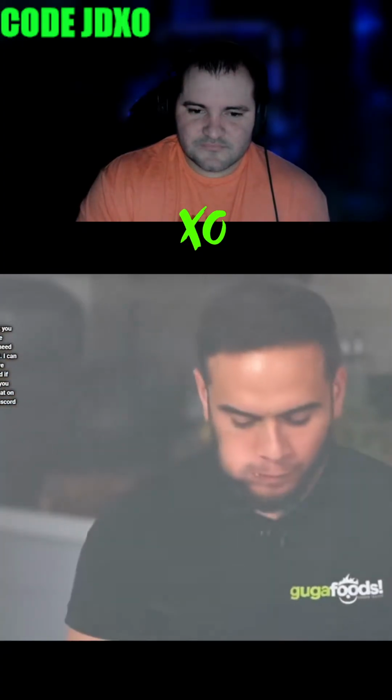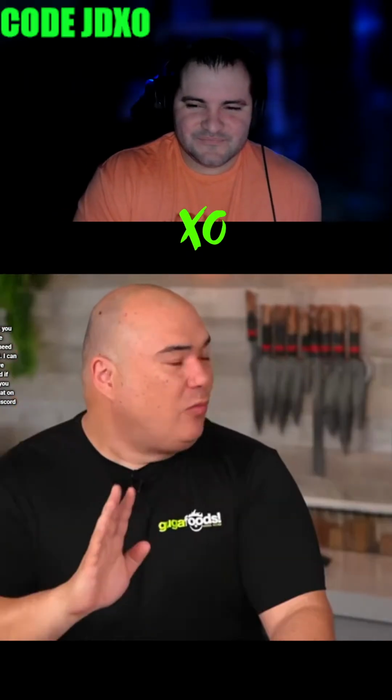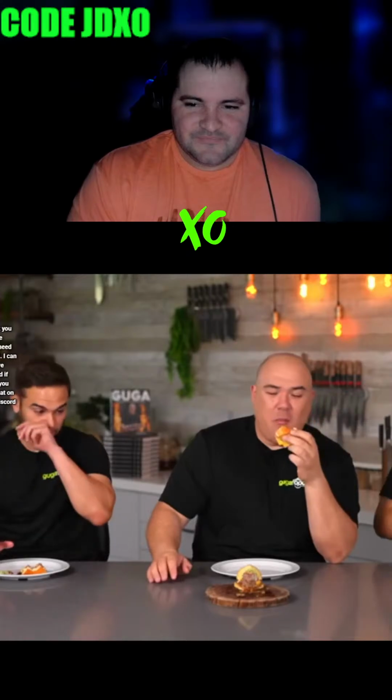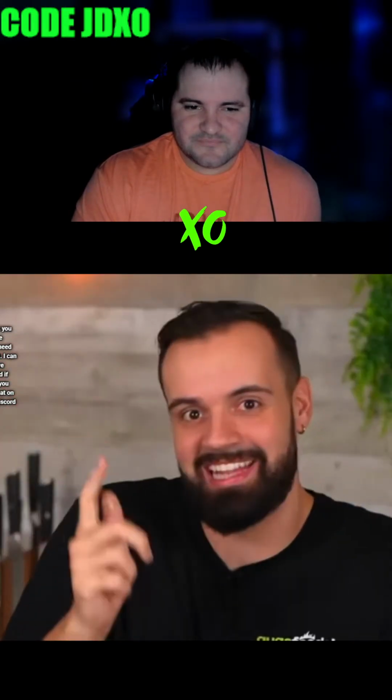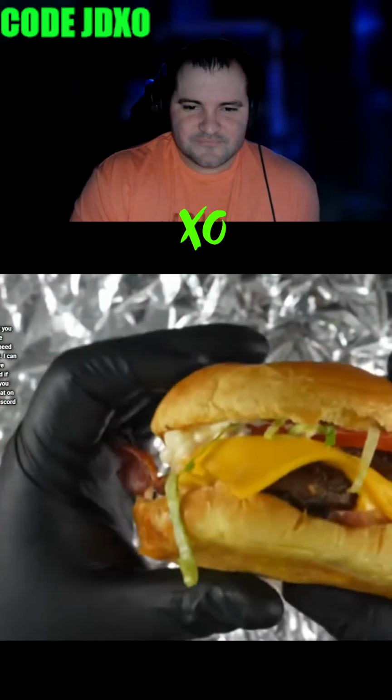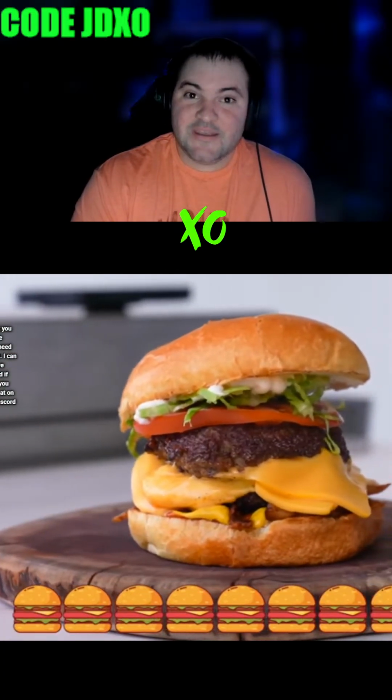Oh, hold on. Out of all the decades, we start going up in flavor. This is the first one with bacon out of the whole video. I don't even like bacon like that, but on a burger, it's so perfect. Bacon on a burger is just so damn good. 10 out of 10.